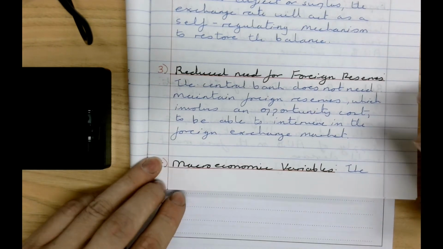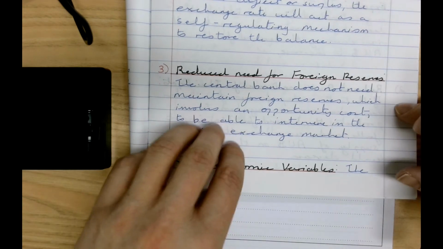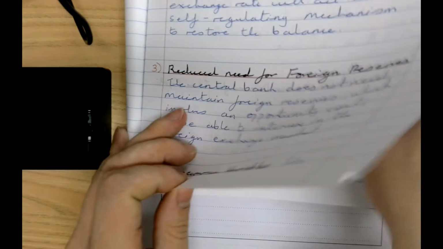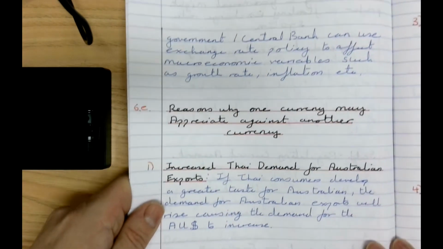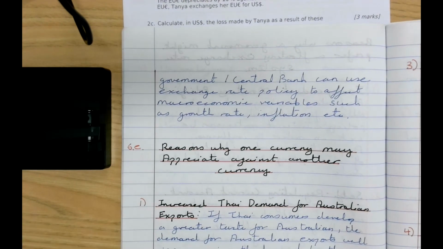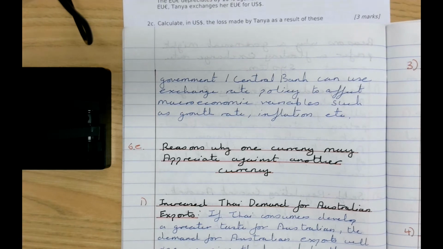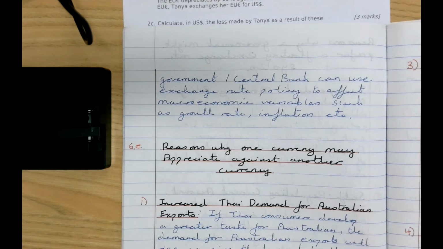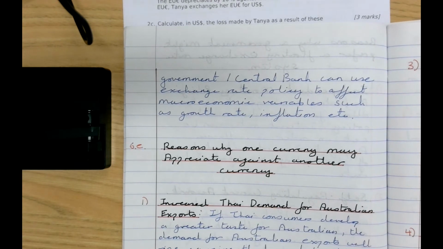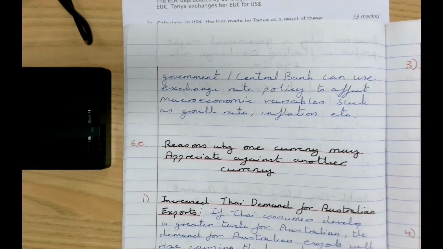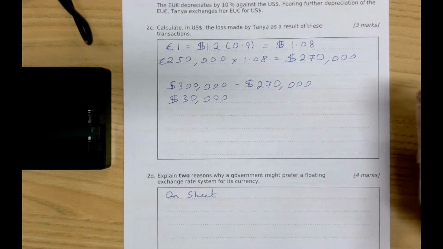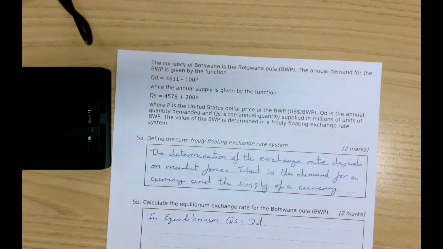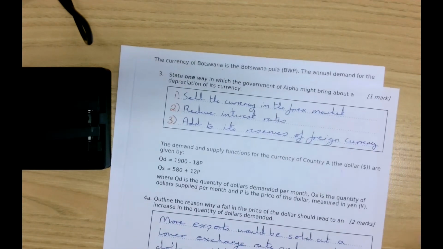Now, macroeconomic variables. The government or central bank can use exchange rate policy to affect macroeconomic variables such as growth rate, inflation, all of that kind of stuff. So they don't need to worry too much about what the new exchange rate will be if they're messing around with a number of different things, I suppose. But the main one for me is probably monetary policy.